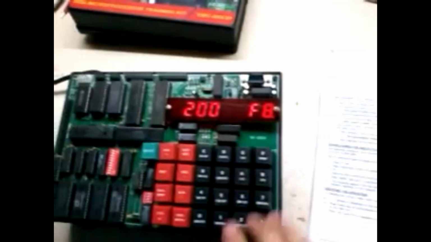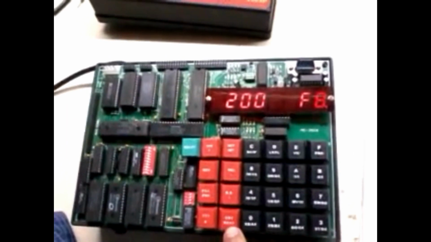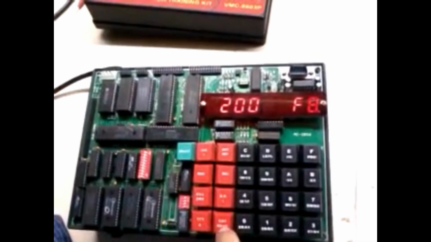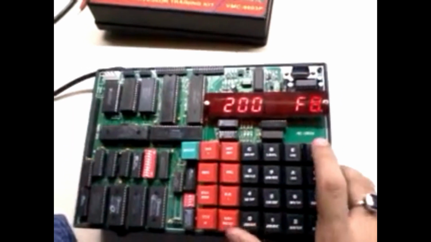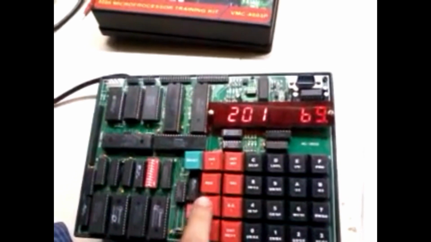Now we are going to start entering our program onto the kit. For that, we have to enter the data from the hexadecimal keyboard and press next for the next memory location. If you have made a mistake, you can press previous to go back to the previous memory location. For that, you can simply press previous.